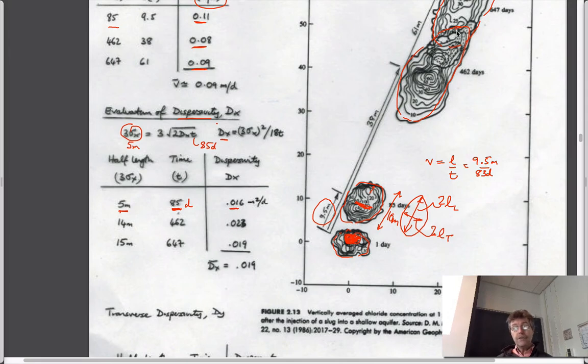If we do it for this one, where if this is 10 meters, 10 meters, 20 meters, this looks like it's about 30 meters. Not quite, okay, 28, I guess. I actually measured it. 28 meters, same deal. You end up with these numbers. So we actually have a magnitude for the longitudinal dispersivity.